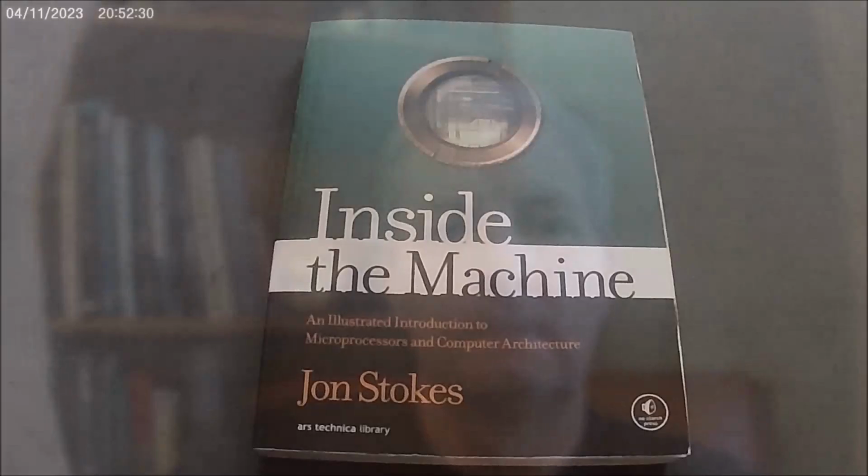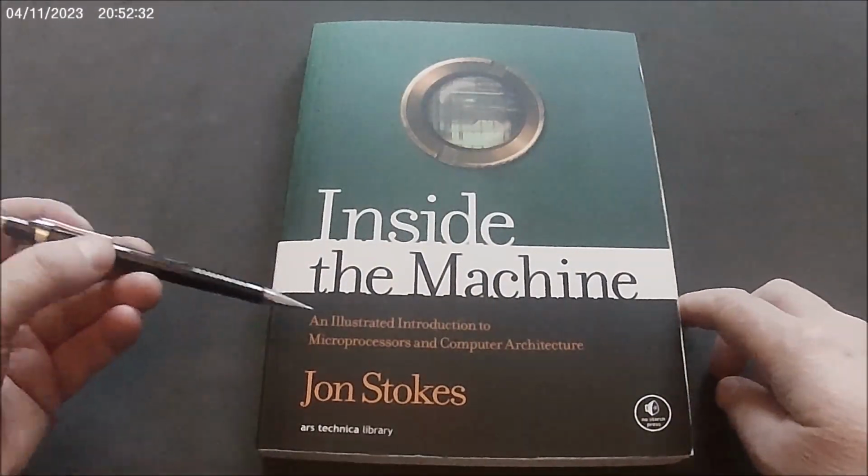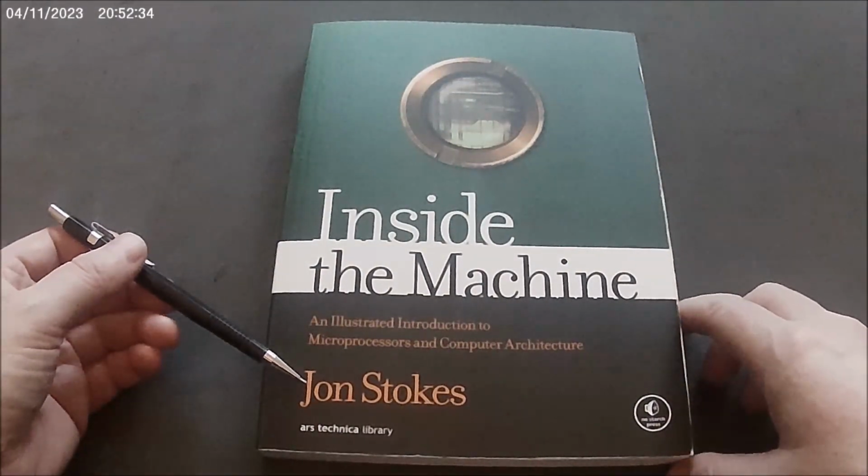Today we're going to do another book review. The book we're interested in is Inside the Machine by John Stokes. So let's crack on and we will review this book. So let's have a look at Inside the Machine by John Stokes.